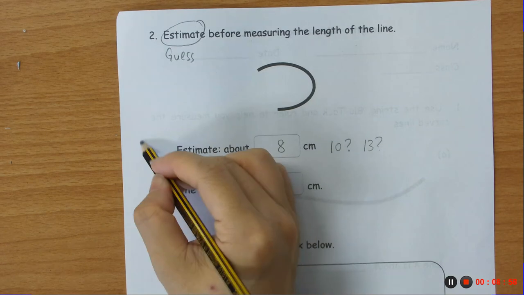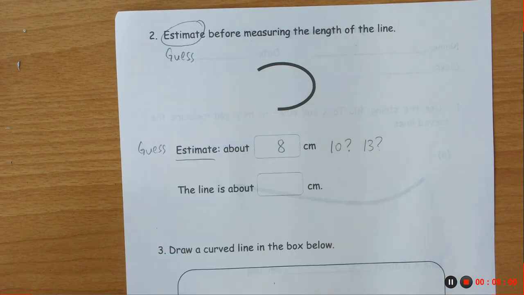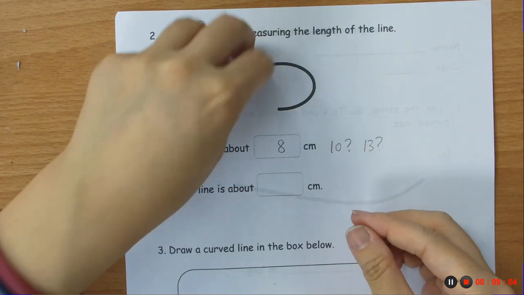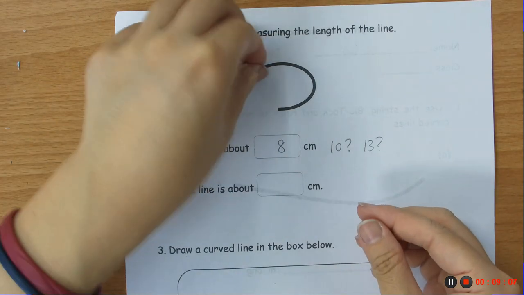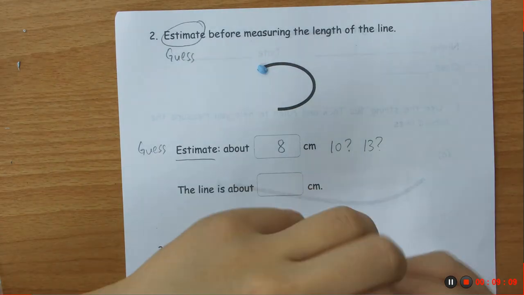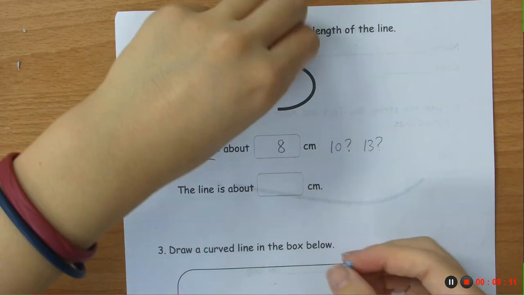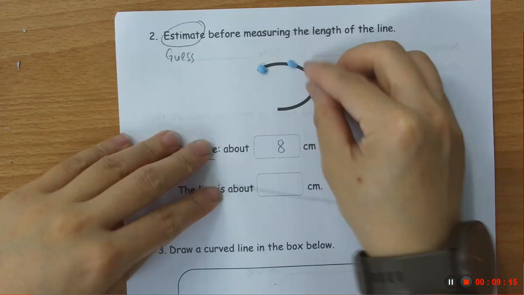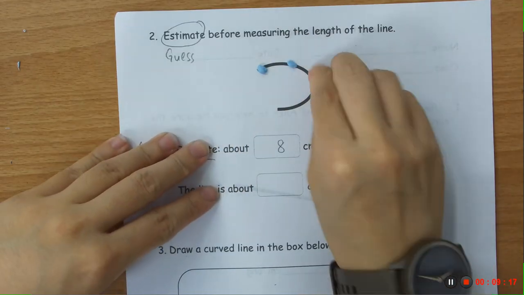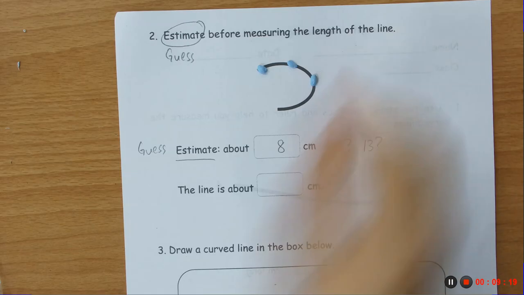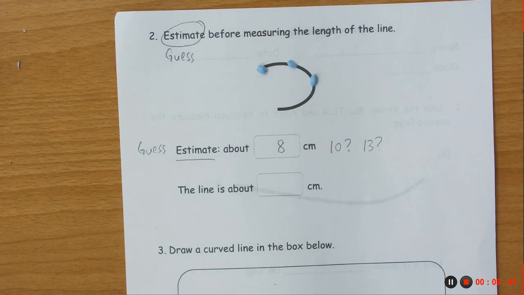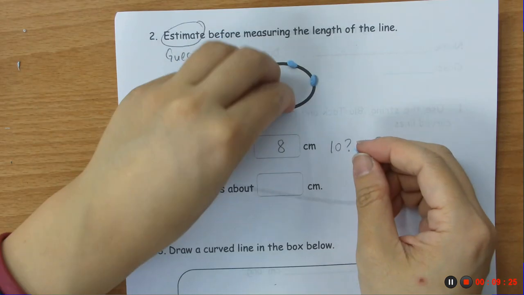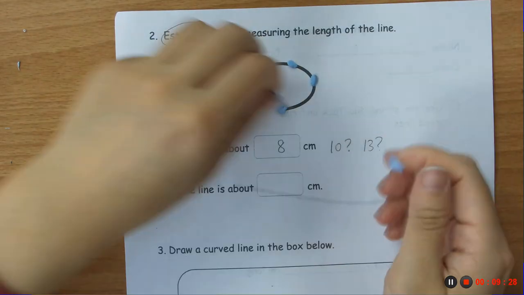Okay, so you write your guess first. This is guess. What's your guess? Estimate is about. What do you think this is? So we guess first before we actually measure it. Okay, you can guess how long do you think the curved line is before you measure it?